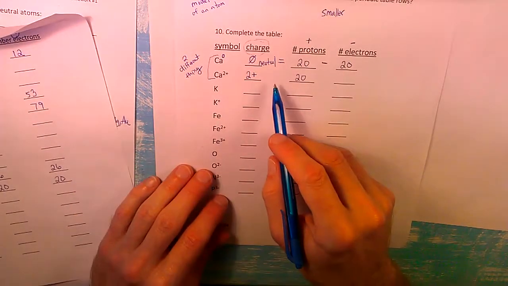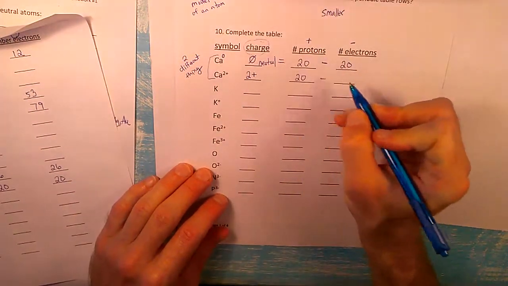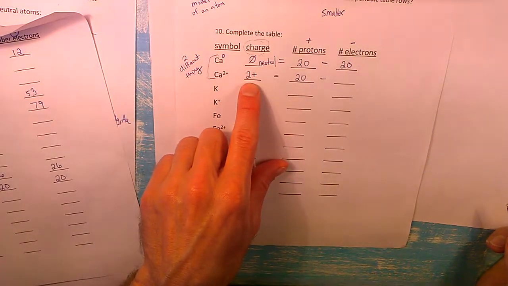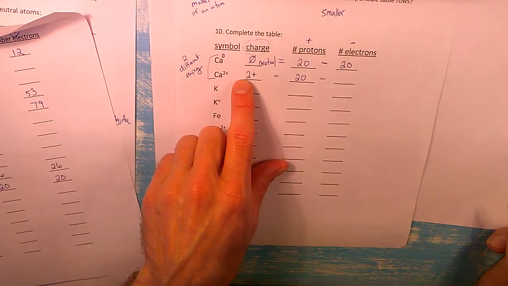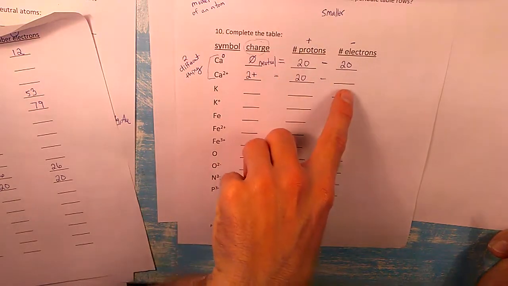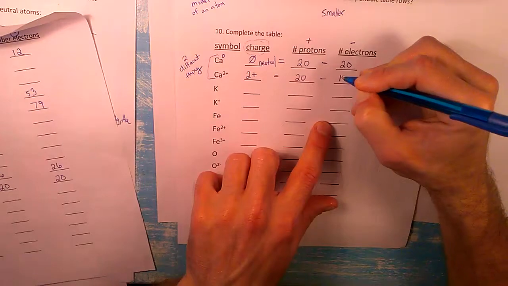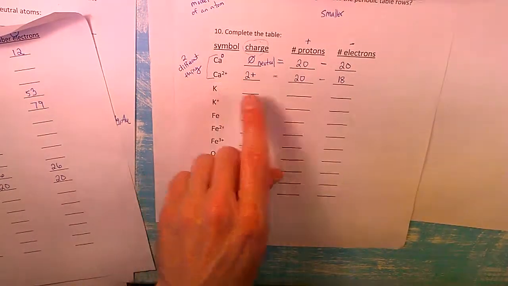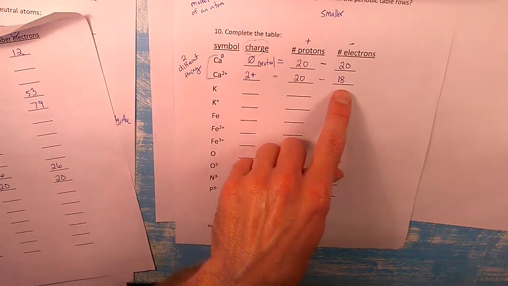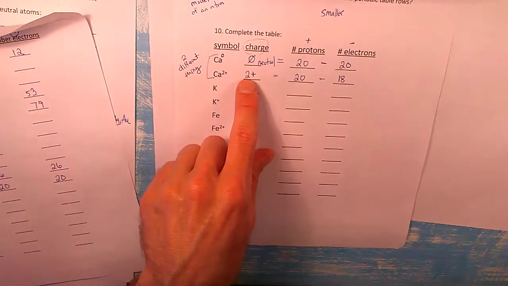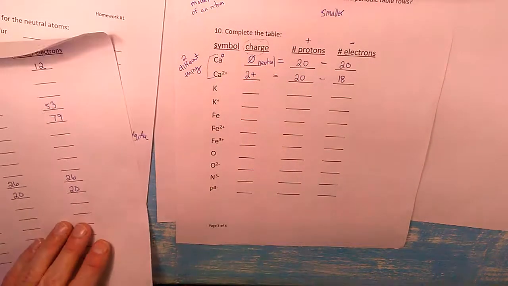You can think of this mathematically. 20 minus what is going to be 2, or the plus 2 means it has 2 more positive charges, 2 more protons than electrons. So what's 2 less than 20? Calcium 2+ has 20 protons and 18 electrons, and if you want to check out the math, 20 minus 18 is again 2 or positive 2.